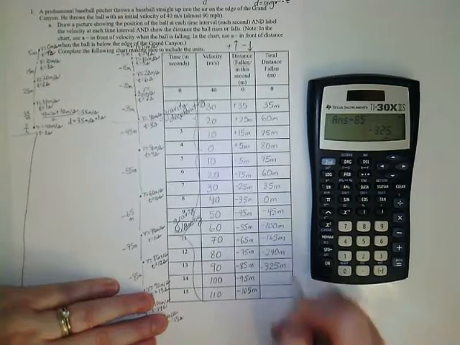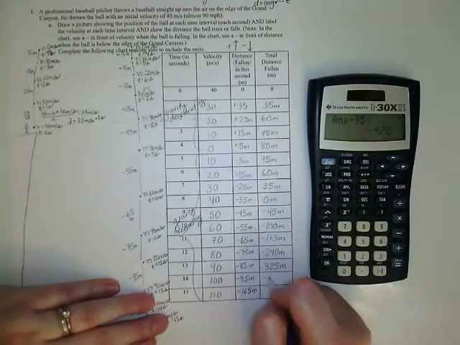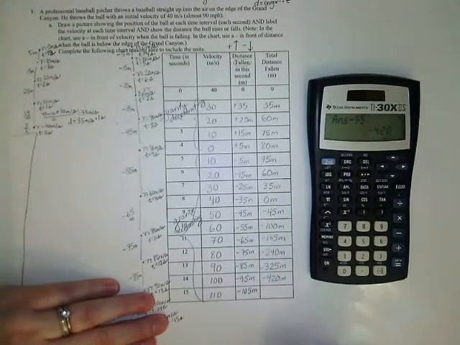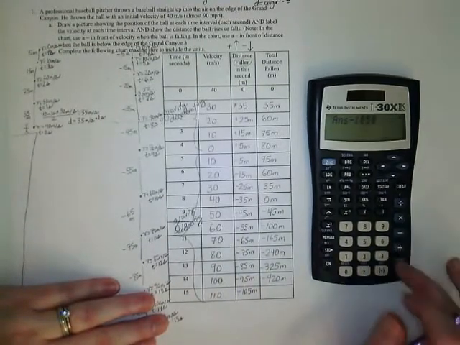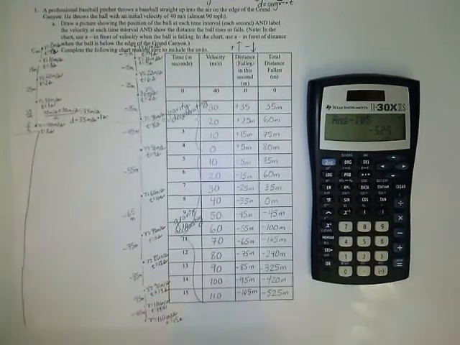325 meters below the edge of the cliff. 420 meters below the edge of the cliff. 525 meters below the edge of that cliff.